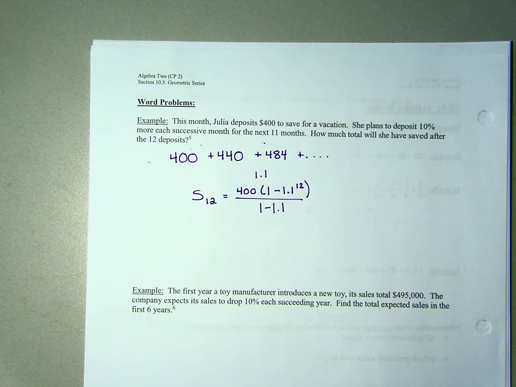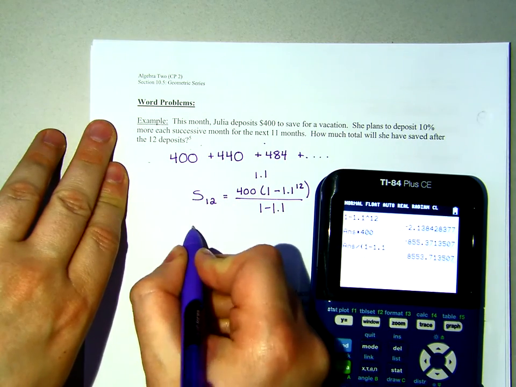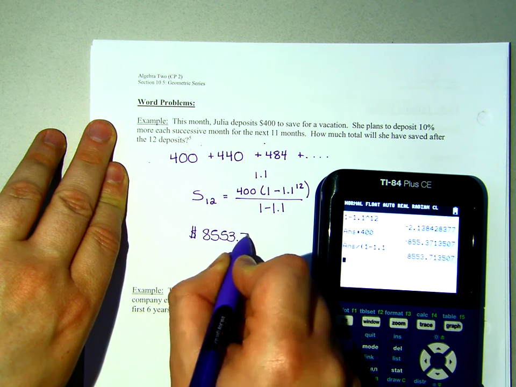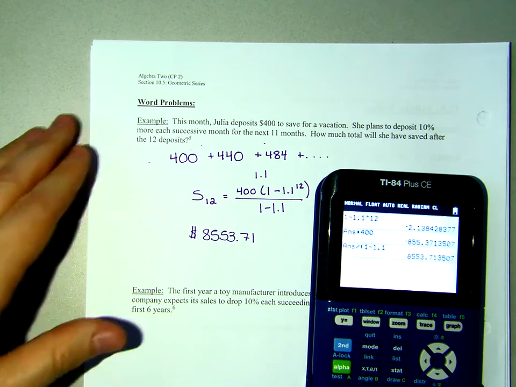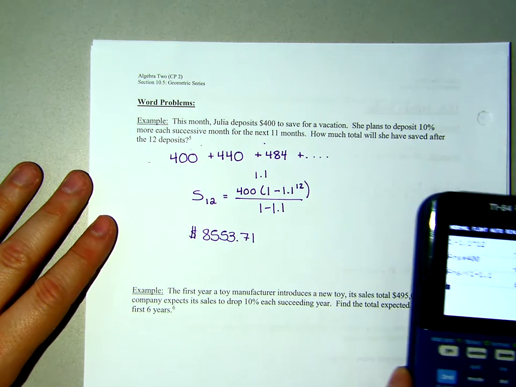He gets 400 a month, you make that in a weekend, please. I'm making these. I am getting $8,553 and 71 cents. Yeah. Can you get that? Try the next problem.